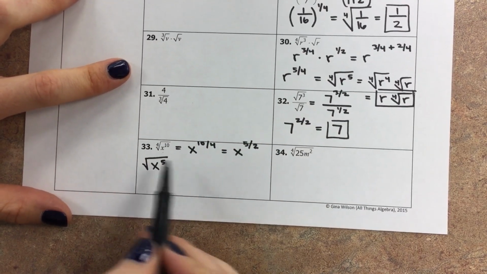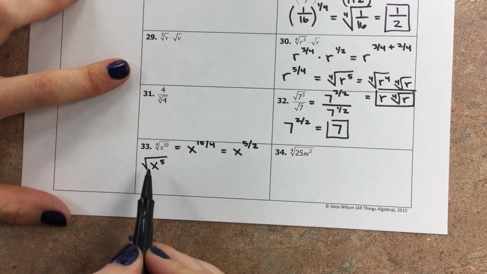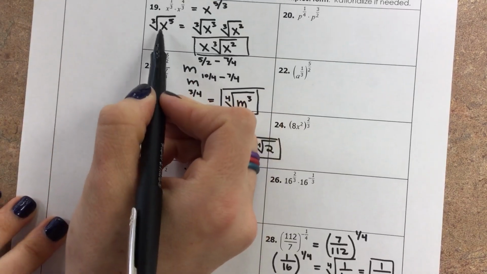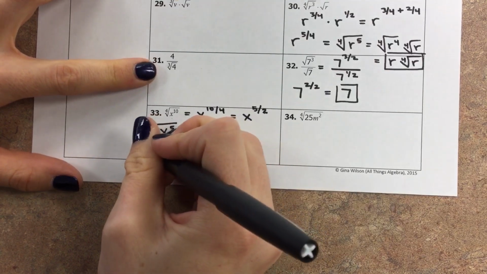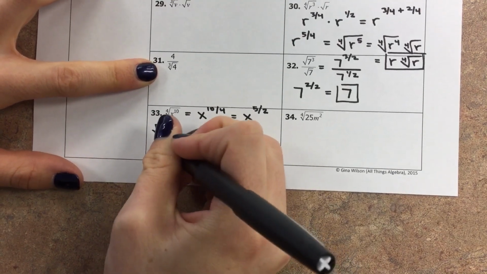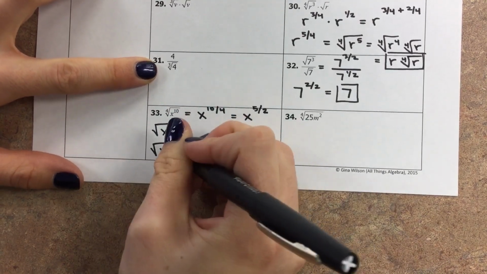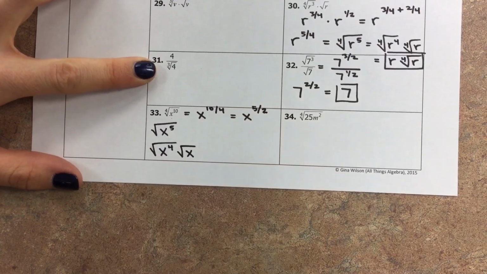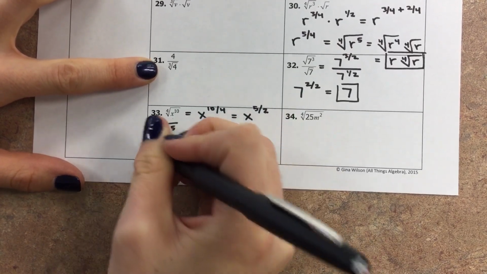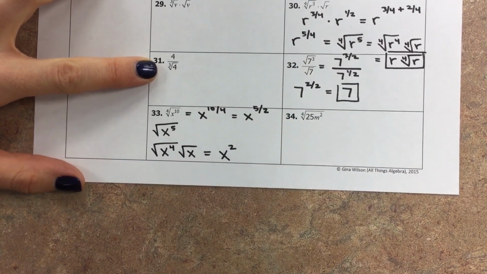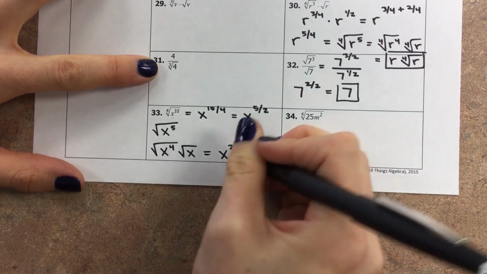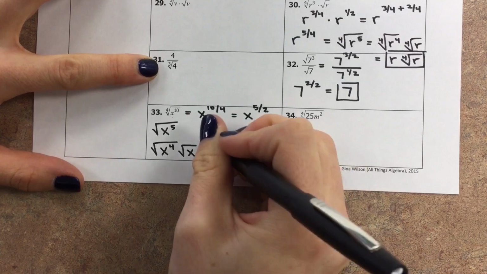And now I'm in kind of a similar situation to what I had with like this one, except my index is 2 instead of 3. So square root of x to the 5th, I can take 4 of them here because 4 is even, and then that would leave me with 1 left over right here. So the square root of x to the 4th would be x squared. Remember, because x squared times x squared would be x to the 4th. And I have this little leftover right here.